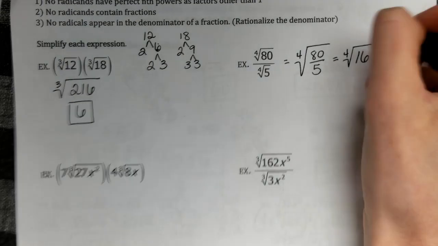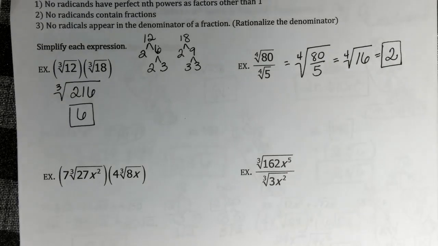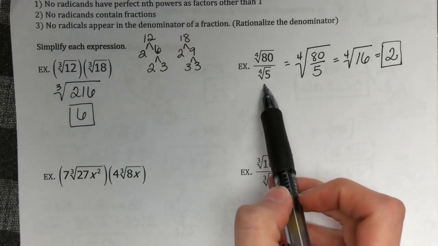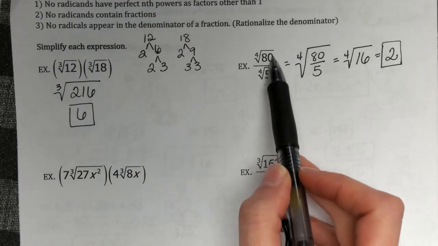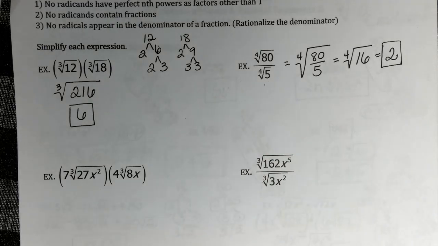Which is 2. So if you have fractions like this, I would try to see, can I manipulate those bases? Can I manipulate the radicand? Can I simplify that fraction? If you can, do it. If not, then that's whenever you would do your rationalization. Okay?